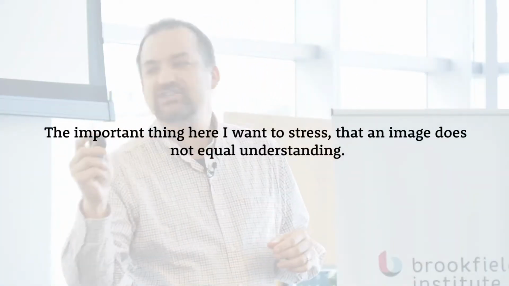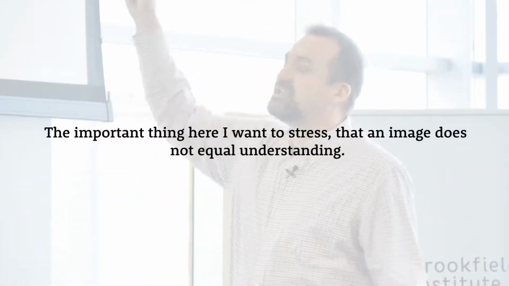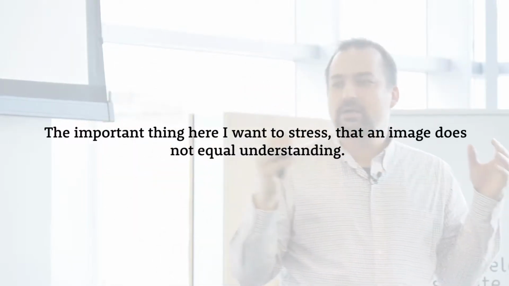In the case when we have a color image, we have 3 grids. We have a grid of red, green and blue, and what it tells us here is how much red, green, and blue are at each location. Now importantly here, I want to stress that an image does not equal understanding. Those numbers alone are just lifeless. What we have is what we call the semantic gap. And the idea here is, how do we go from these lifeless numbers to something meaningful?